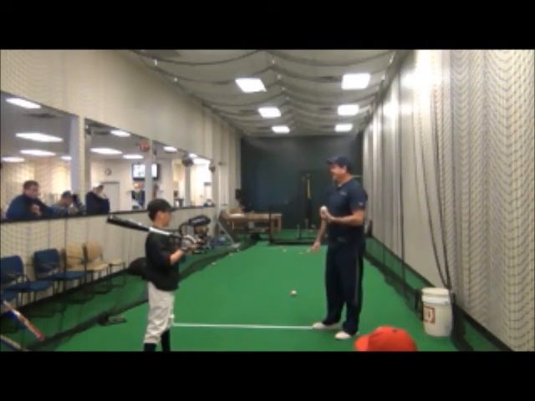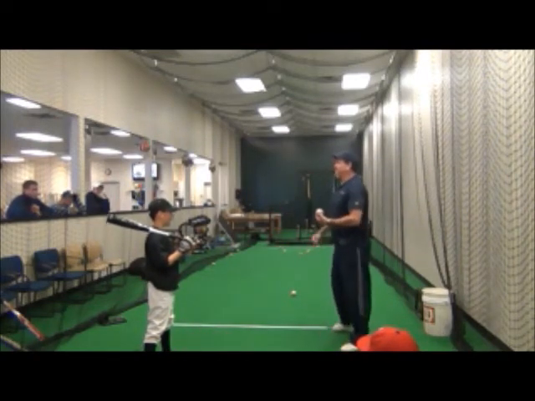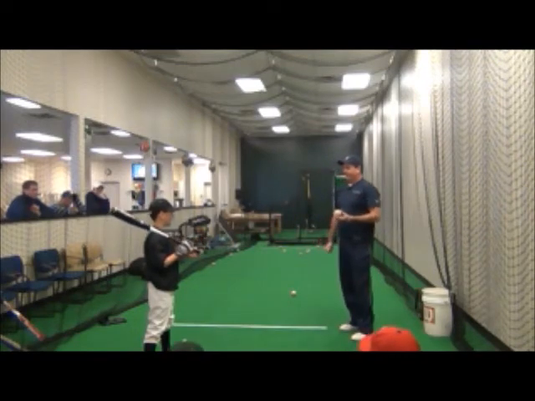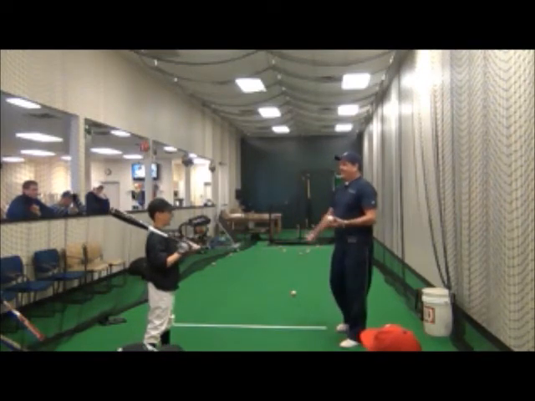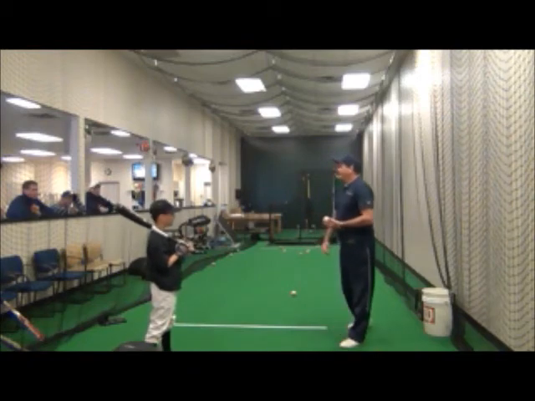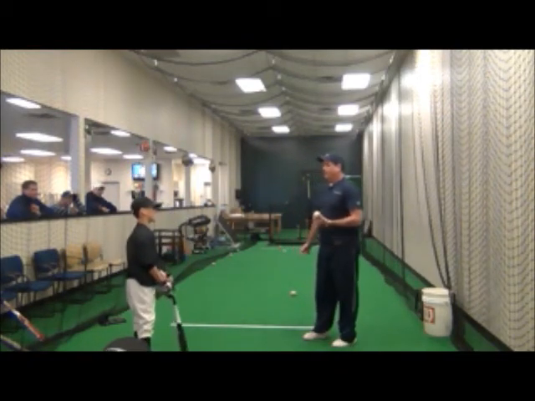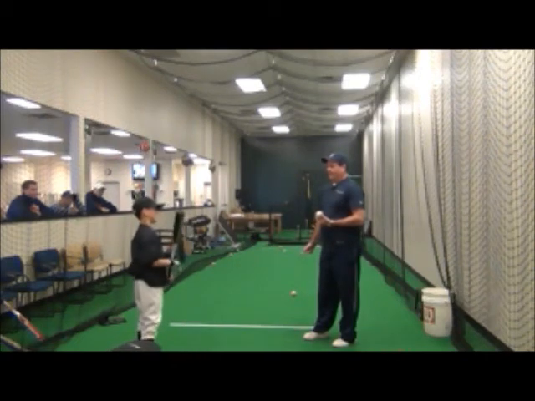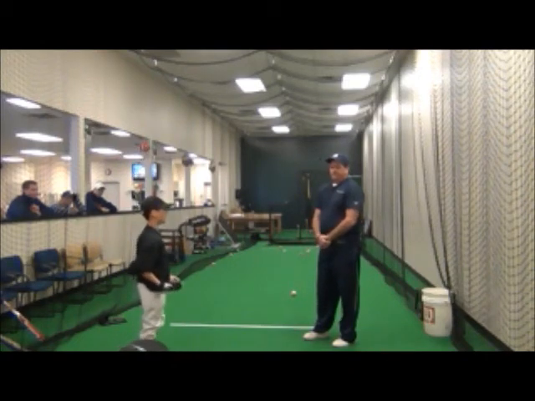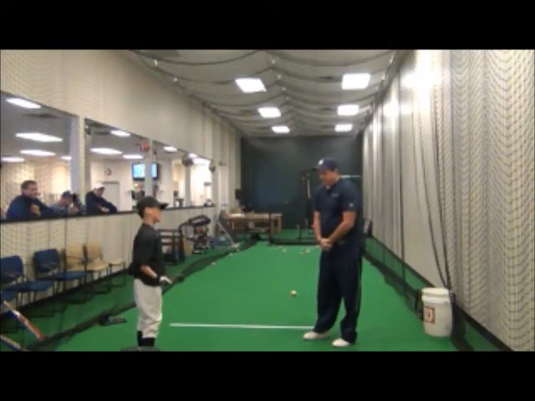So how can you get a lot better if you don't even know the simplistics of watching the ball? And the ironic thing is, that's the one word we always use the most. See the ball. See the ball. But how many times have you ever heard that in the major leagues? Hey, you got to watch the ball. Never. Why not? Because they should know. Not they should know. They do know.